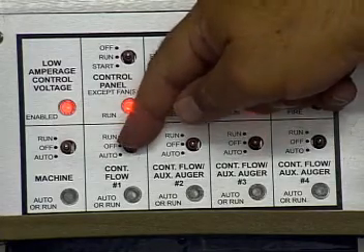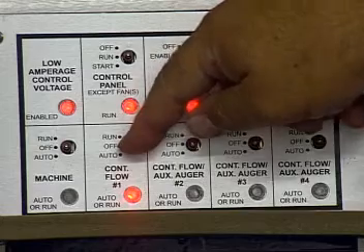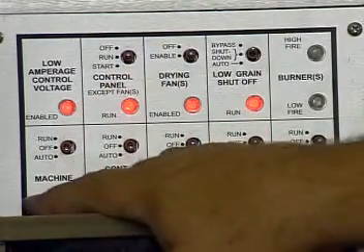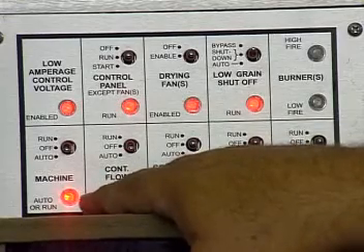Now when you want to run this in full operation, we're going to use the automatic side. We're going to just turn one continuous flow auger on, and we're going to turn the automatic side of the machine on. Now the computer is ready to go.